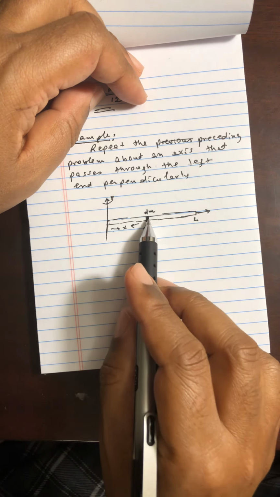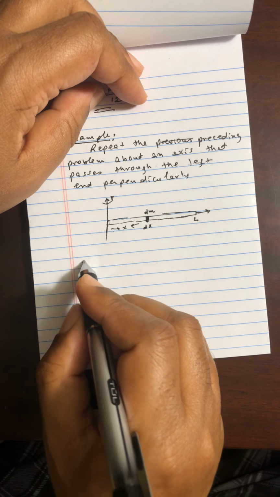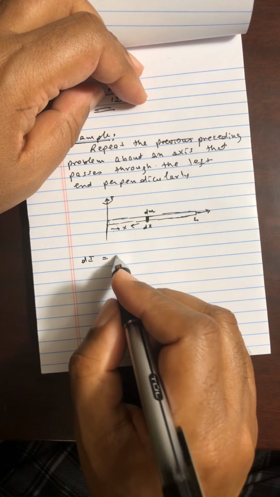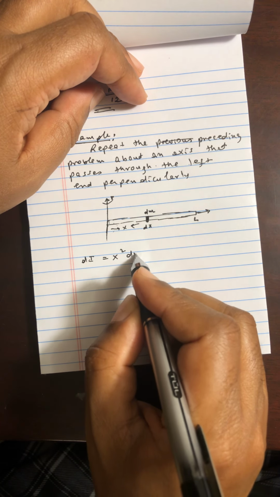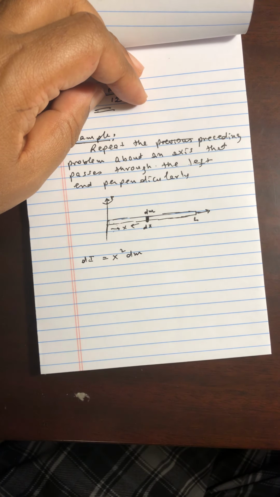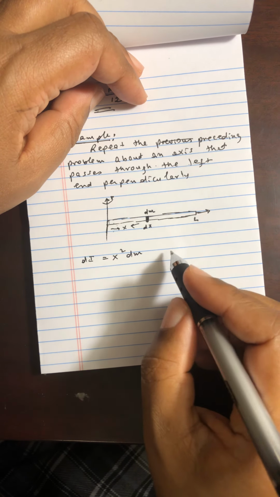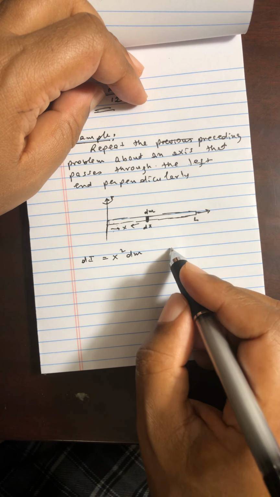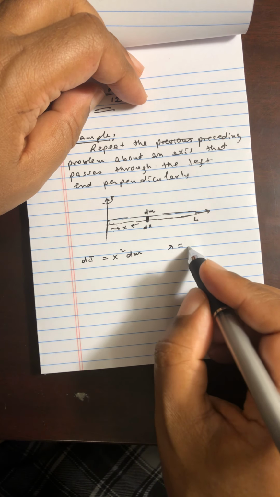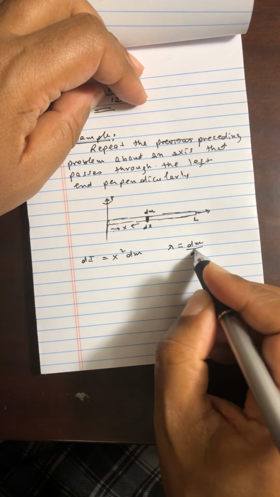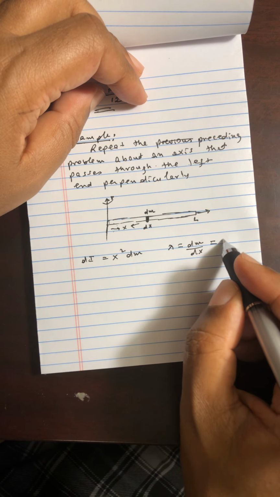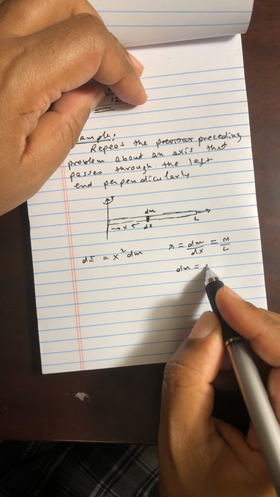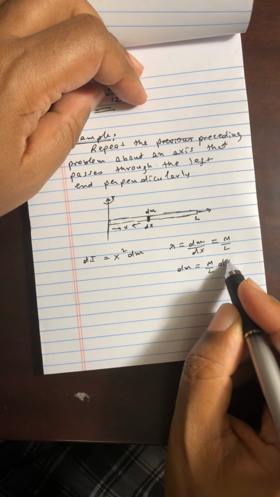Okay, so the moment of inertia of this mass element over here, we call dI, is this perpendicular distance squared times dm. But the density is uniform, so the density is a constant, that is dm divided by dx, but this uniform density also equals m over L. So that tells you dm equals m over L times dx.